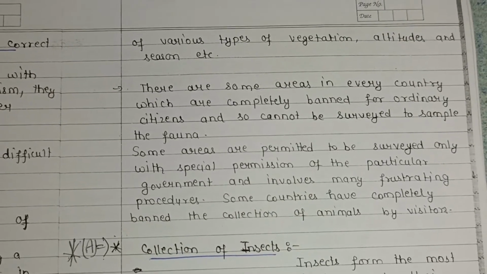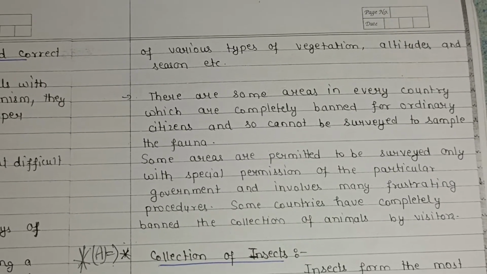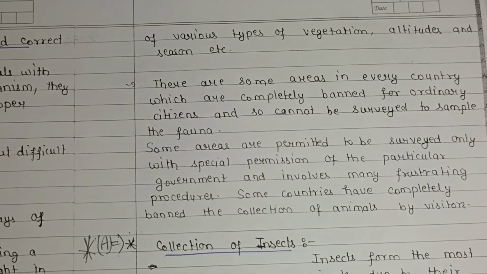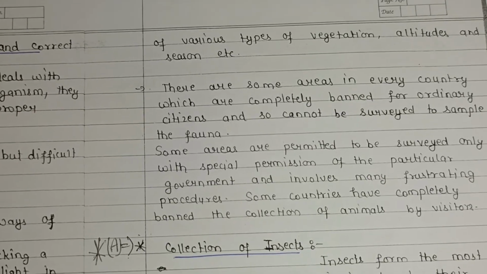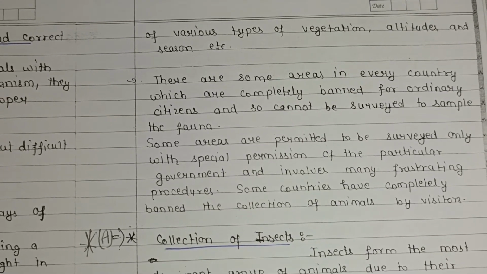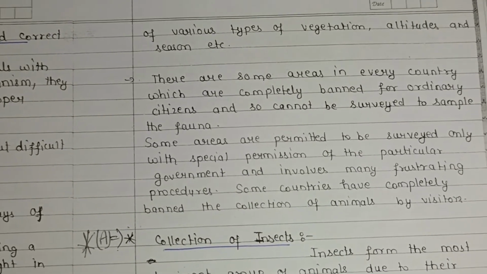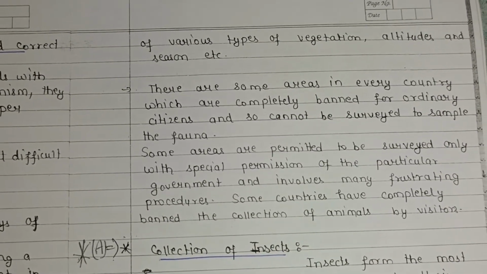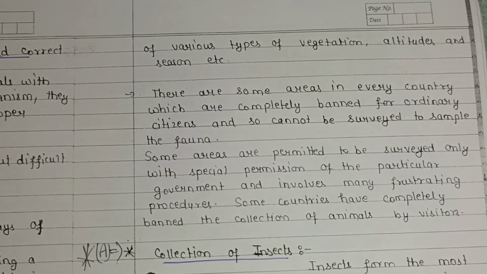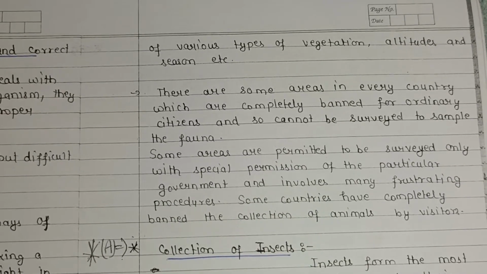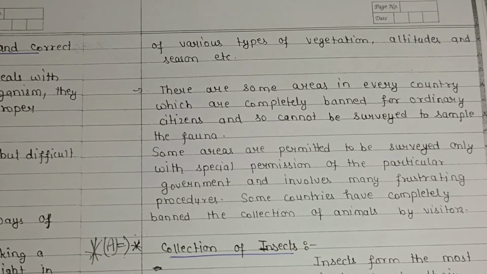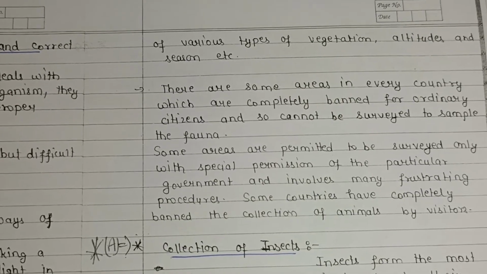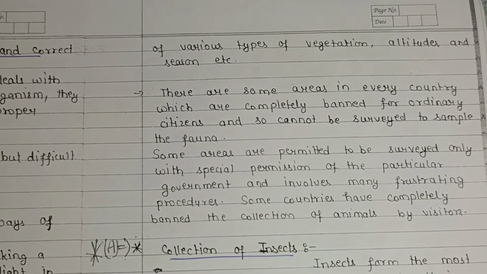Then there are some areas in every country which are completely banned for ordinary citizens, that is, they can't go there, and so they cannot be surveyed to sample the fauna. Some areas are permitted to be surveyed with special permission of the government, and this involves many frustrating procedures also. Some countries have completely banned the collection of animals by visitors. So a collector should consider all these characteristics before going to collect a particular organism.